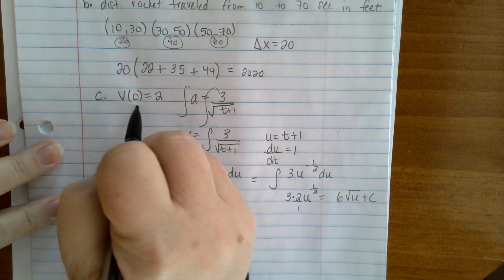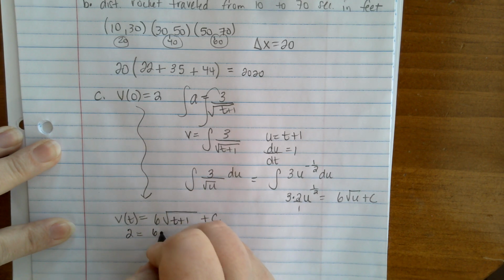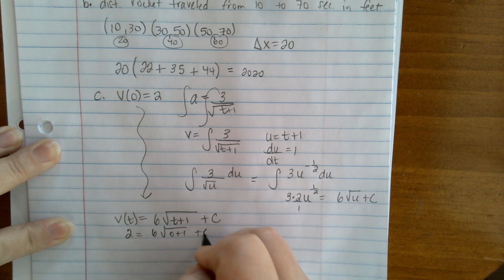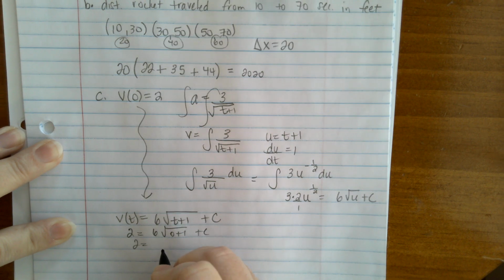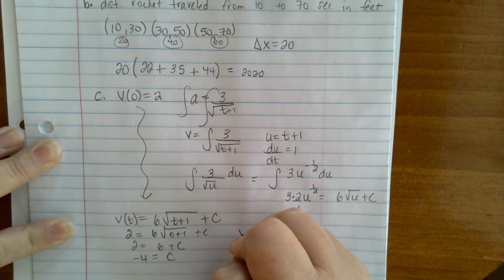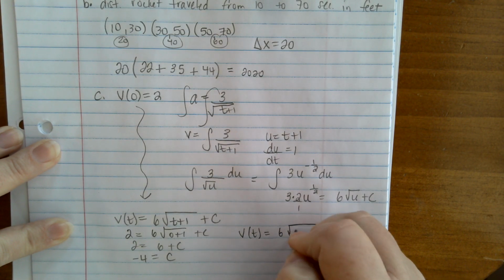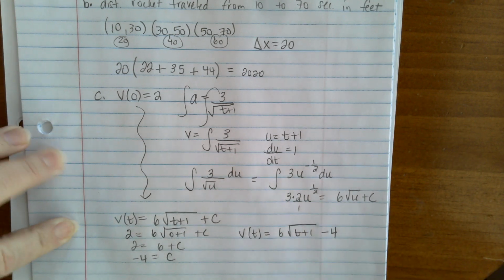So now I can use this, bring it back down. 2 is equal to 6 times the square root of 0 plus 1 plus c. So 2 equals 6 plus c, and you get negative 4 equals c. So v of t is equal to 6 times the square root of t plus 1, minus 4.